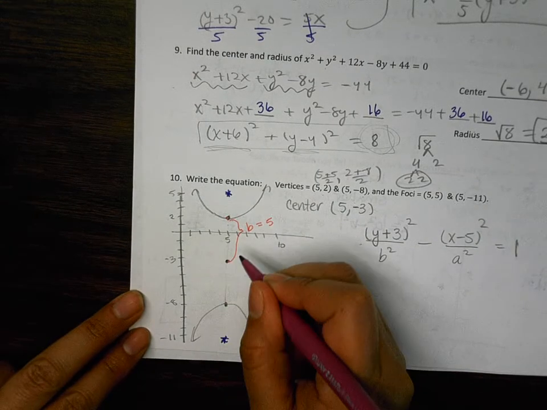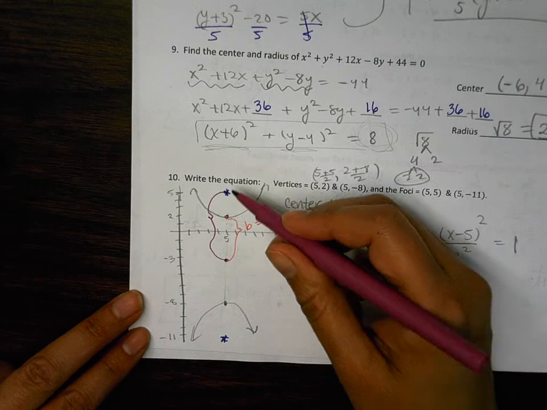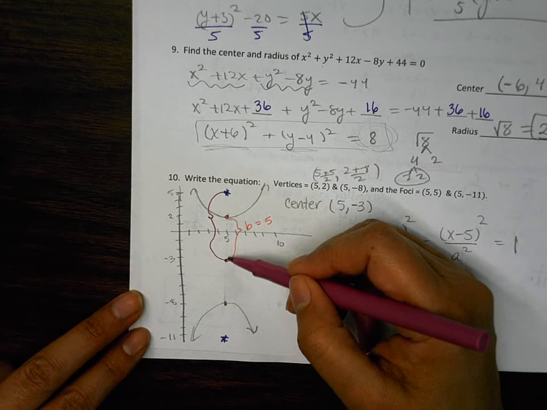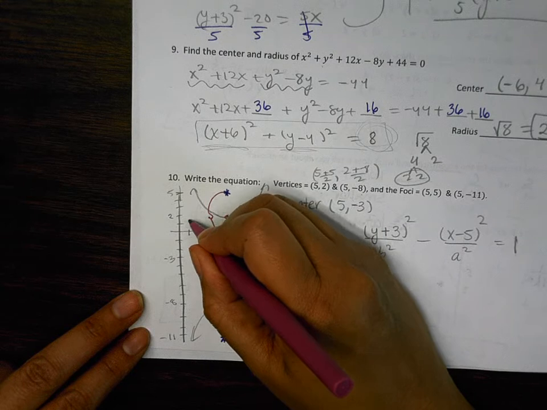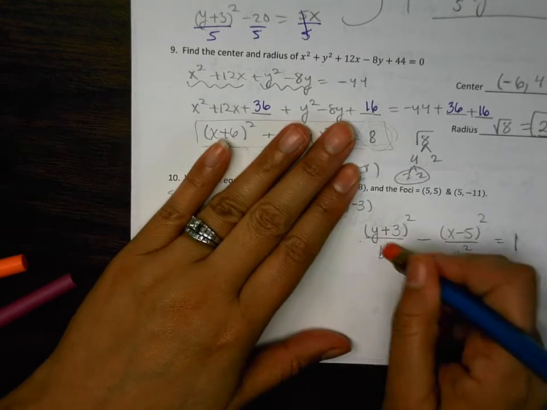And C is always the length from the center to the foci. Does it matter which star you use? No. What is the length from the negative 3 up to the 5? 8. We know B is 5. We know C is 8. So underneath the Y, what should I put? 5 or 25?